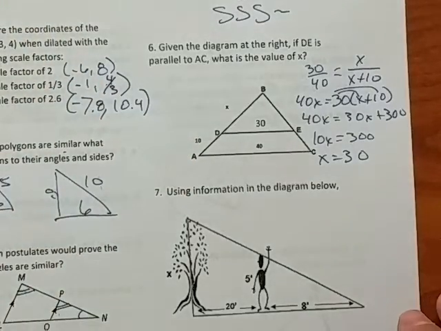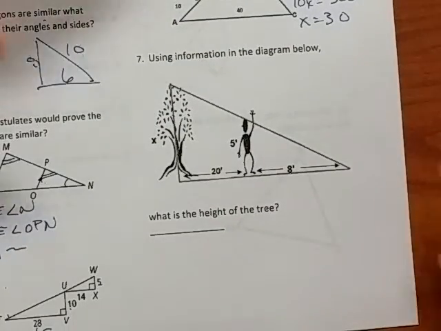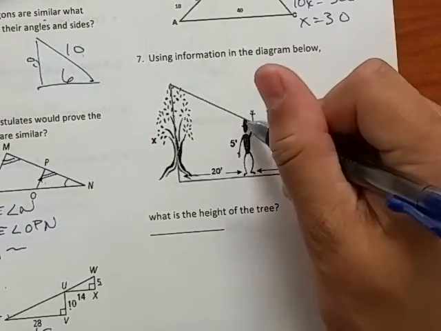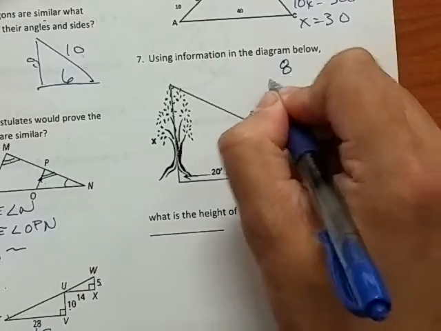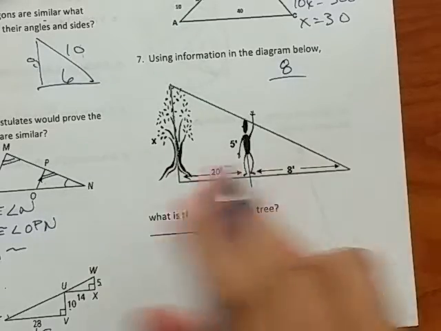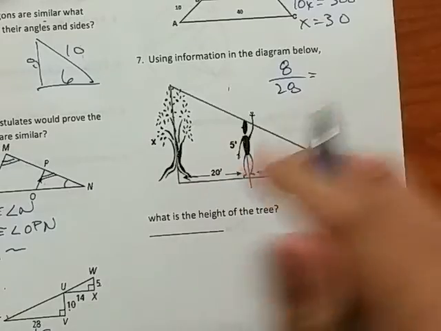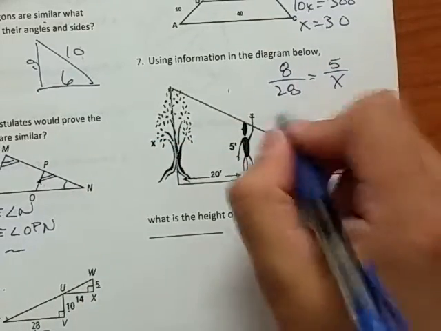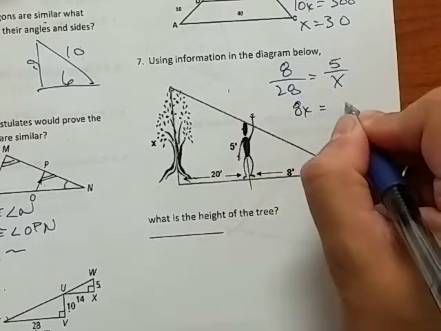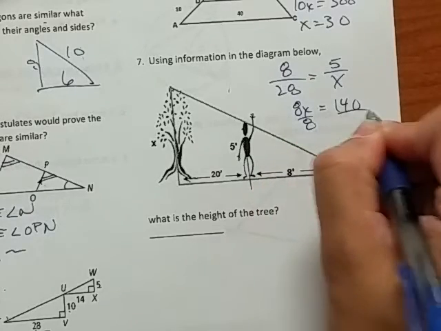Okay, all right, let's take a look at, use the information diagram below. Similar triangles here. So I'm going to say 8 over, now what goes with that would be the whole thing, which is going to be 28, is equal to 5 over this one, which is x. So 8x equals 140, multiply that way, and divide by 8.